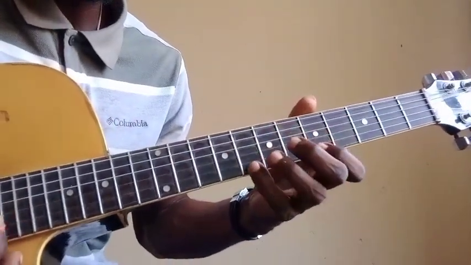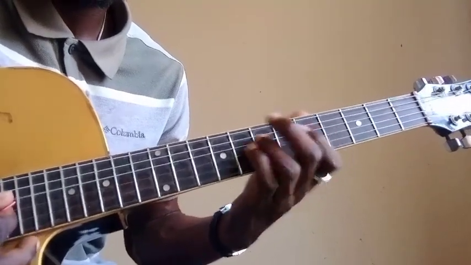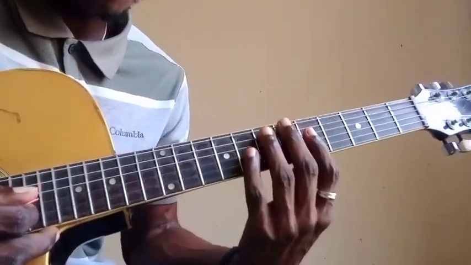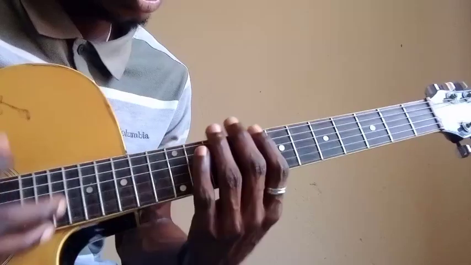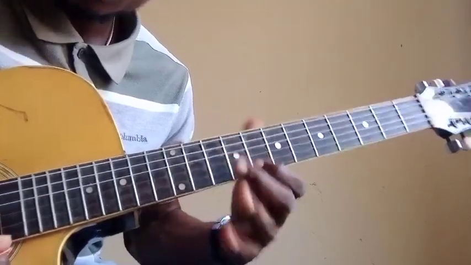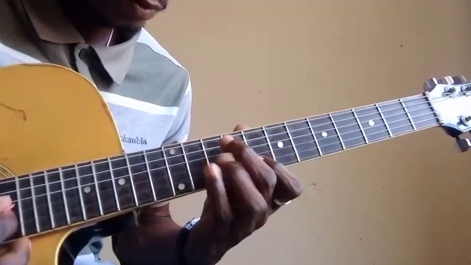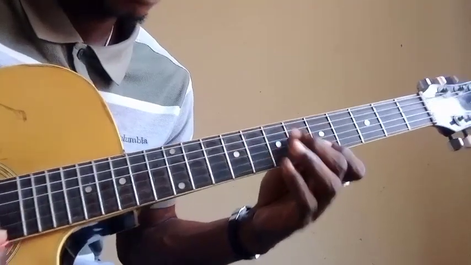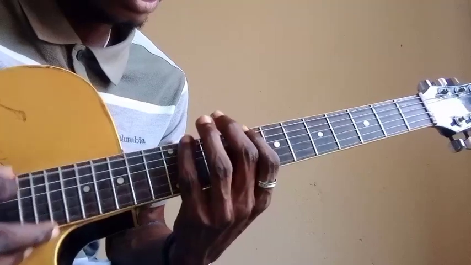Do, re, mi, sol, la, do, la. Okay, that is the pentatonic shape for the major pentatonic. And now this is the minor pentatonic on this shape. The minor pentatonic is from there. That is the major pentatonic, the minor pentatonic here.